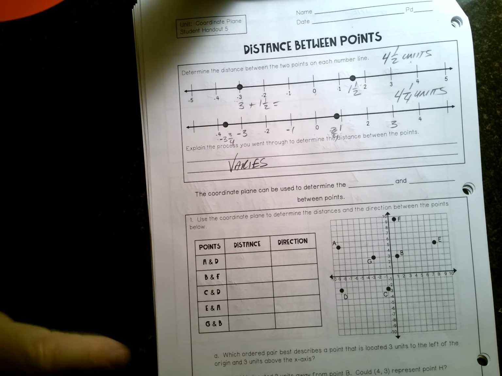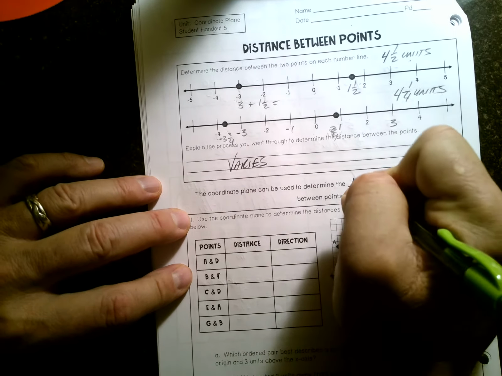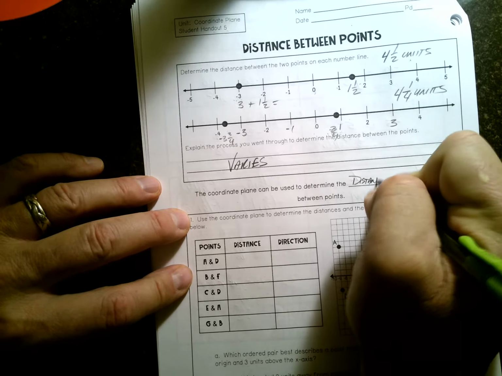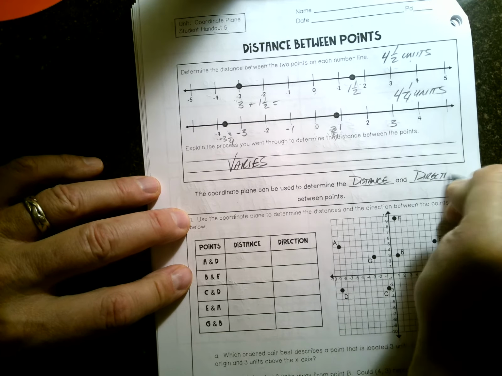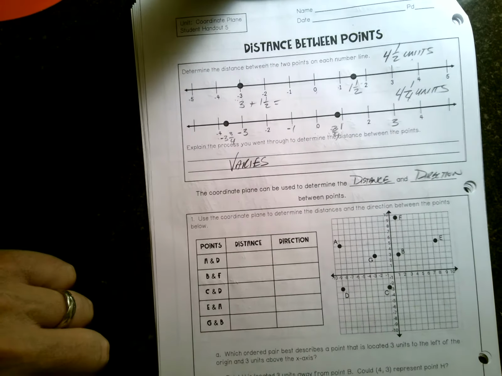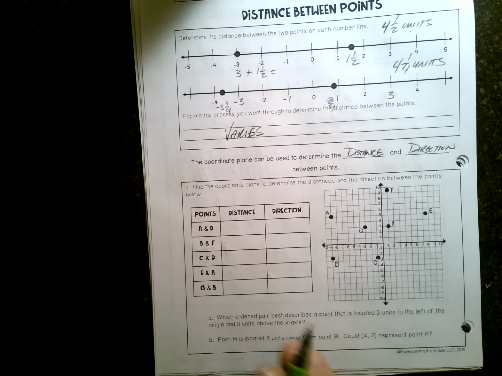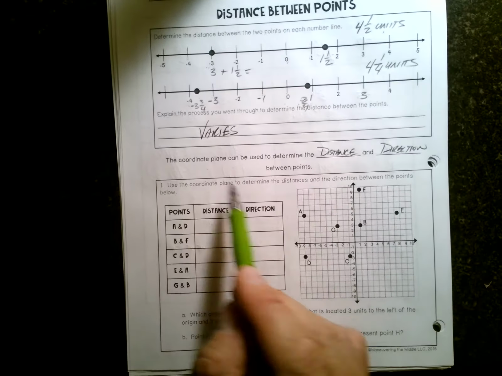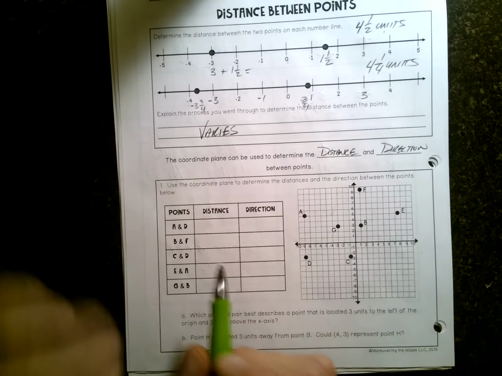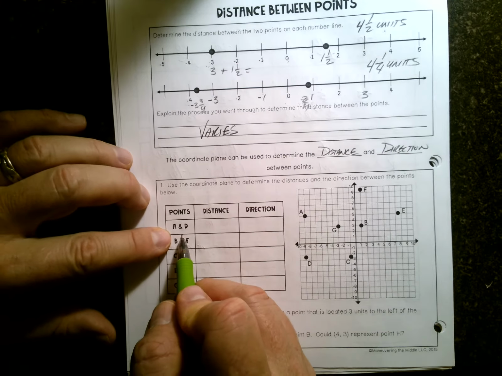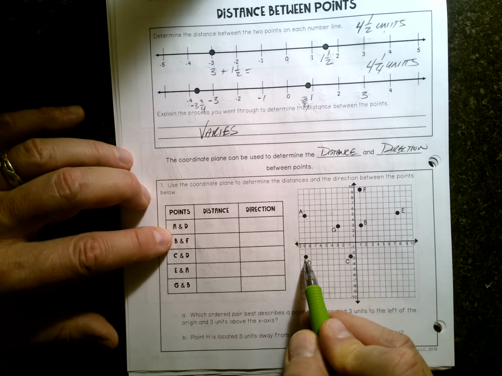All right. So the coordinate plane can be used to determine the distance and direction between points. All right. So let me pull it up just a tad for you there. Okay. So use the coordinate plane to determine the distance and the direction between the points below. Okay. So we'll start with A and D. So here's A, here's D, right?